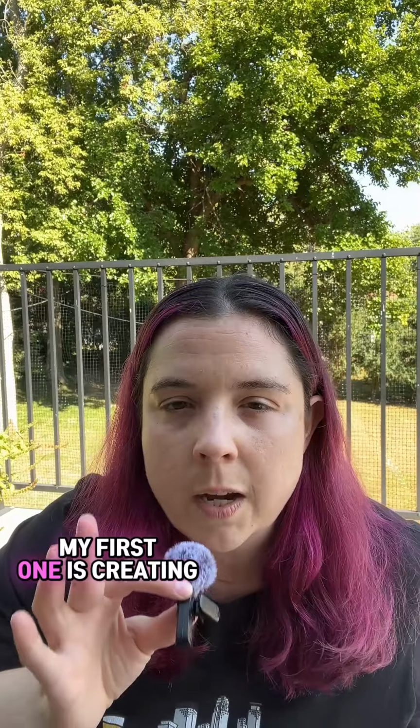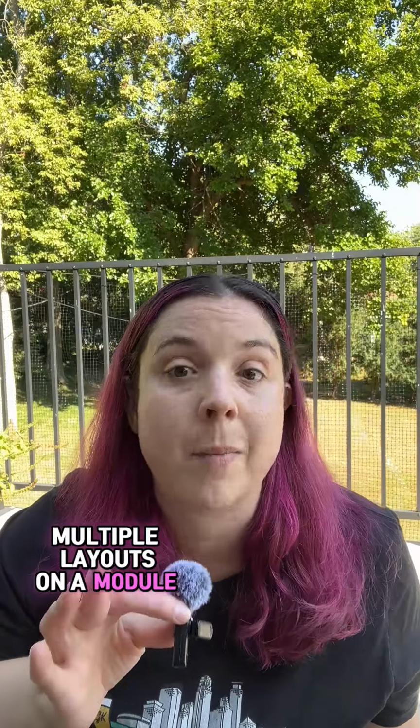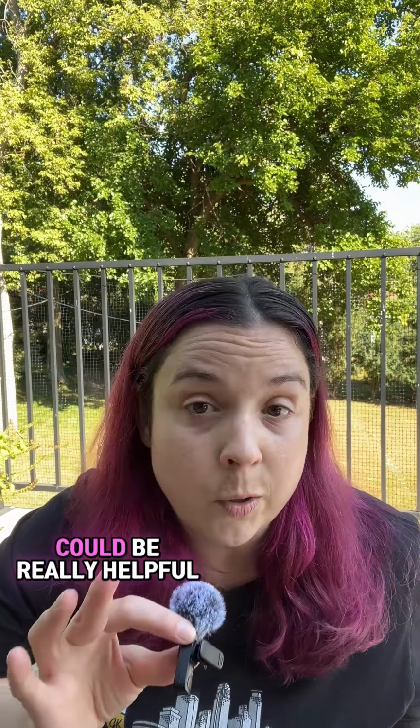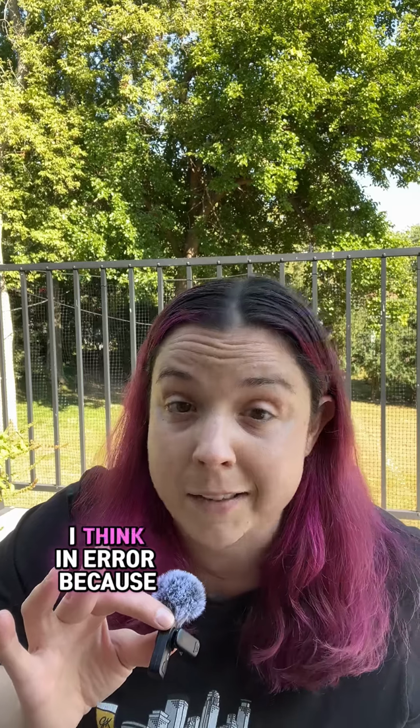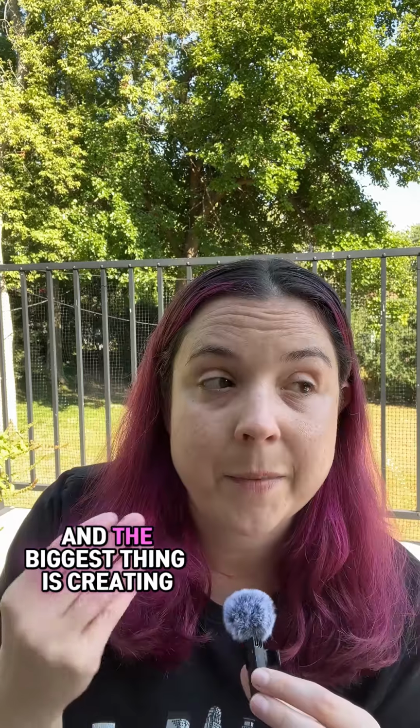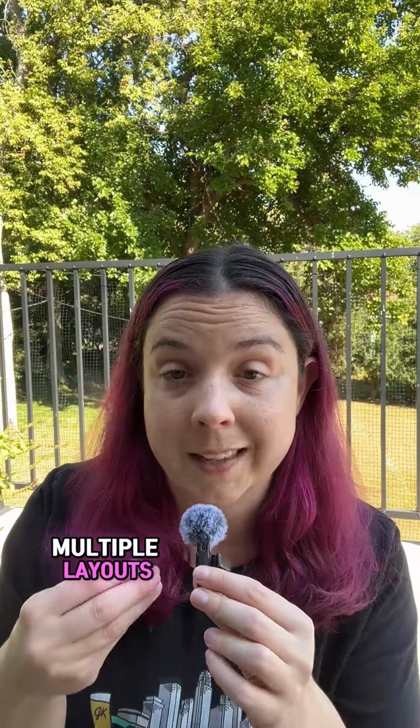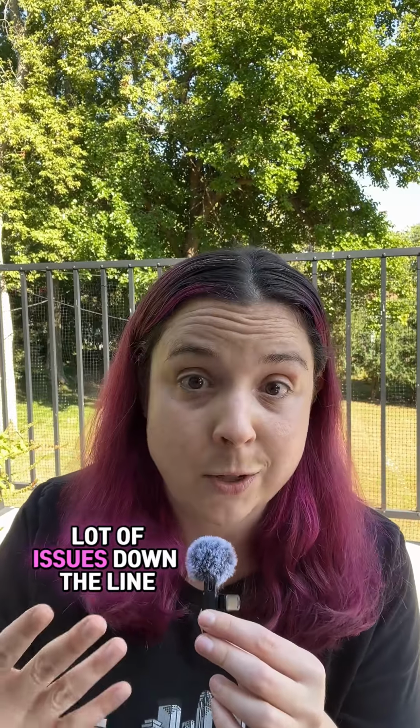So my first one is creating multiple layouts on a module. There are times that this could be really helpful, but most people end up just doing this, I think, in error because they don't really understand. And the biggest thing is creating multiple layouts can actually cause you a lot of issues down the line.